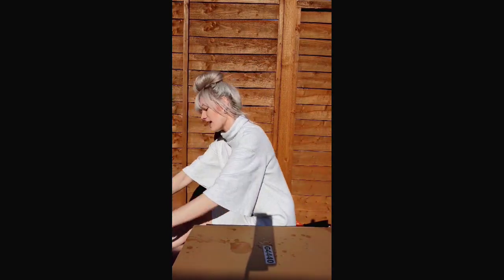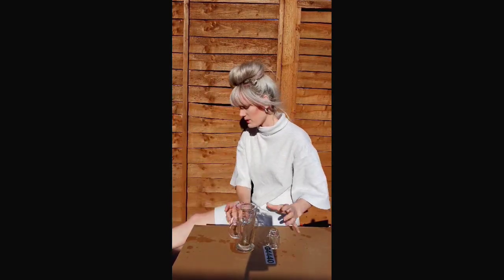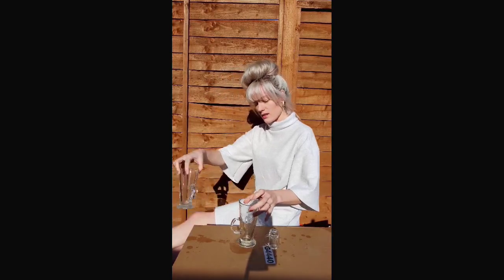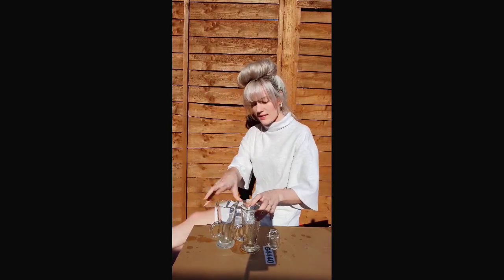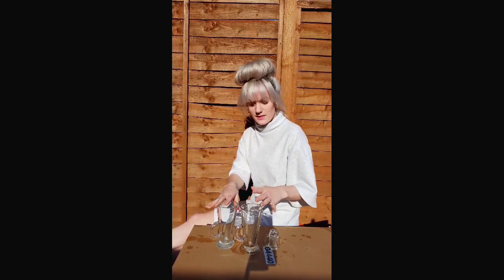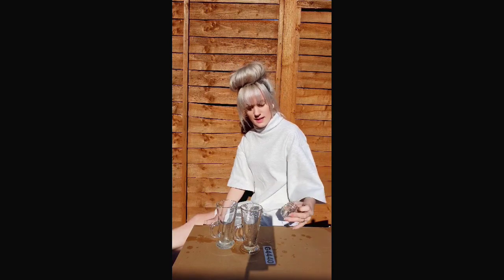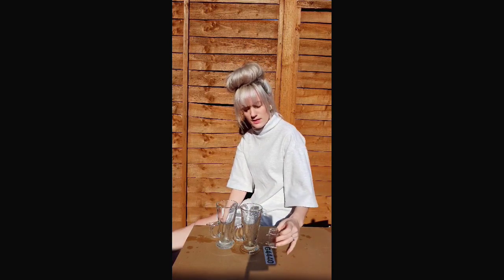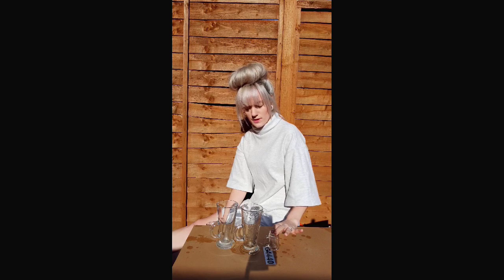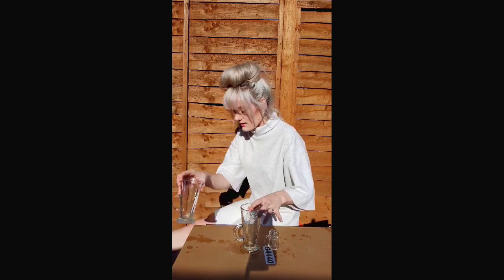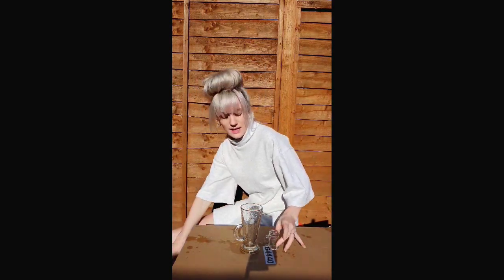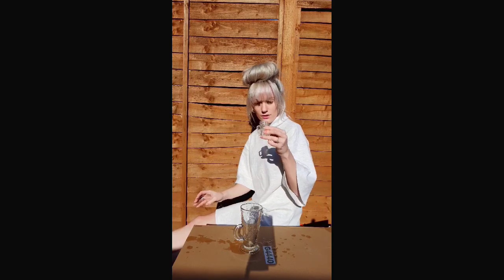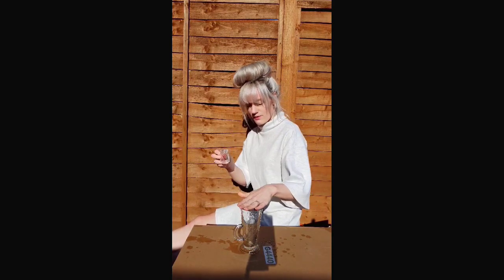Your task today is to try and get two containers that are roughly the same shape and size, and a container, something that can hold liquid, that is smaller in size. Our first task today is to see how many of these will fit in here.